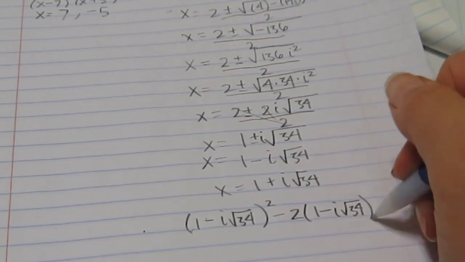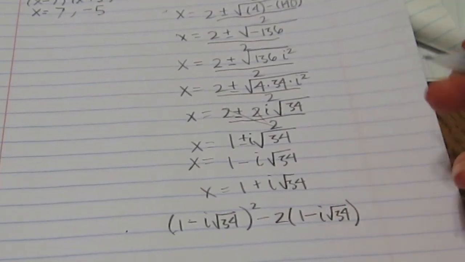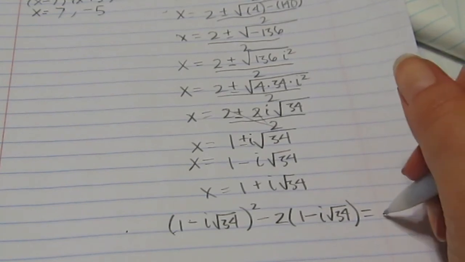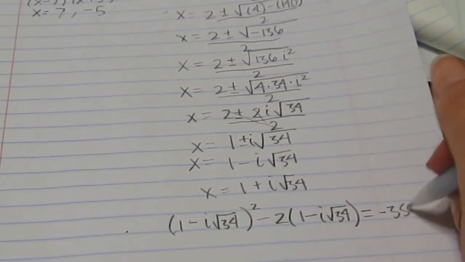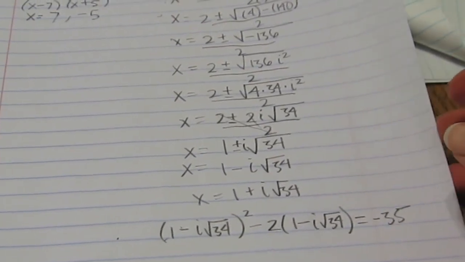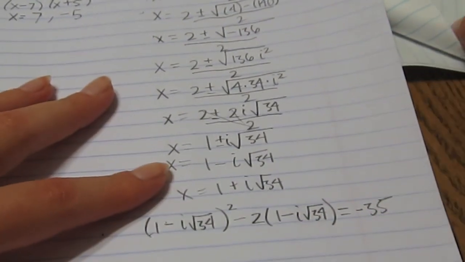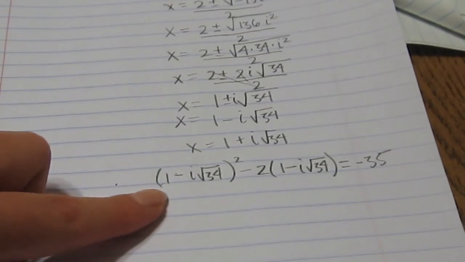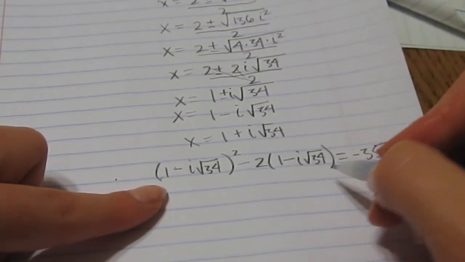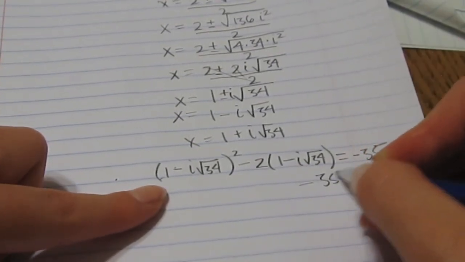Make sure you use parentheses with your calculator. This is just checking to make sure that these are both correct answers. And when you do that in your calculator, it should check out to equal -35.